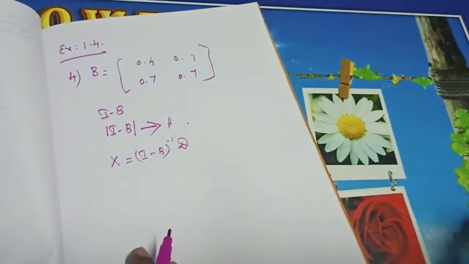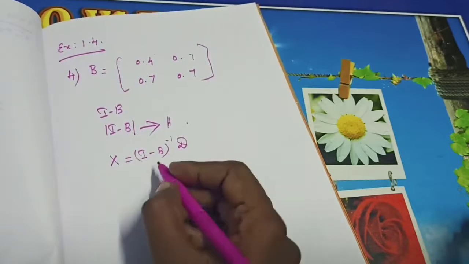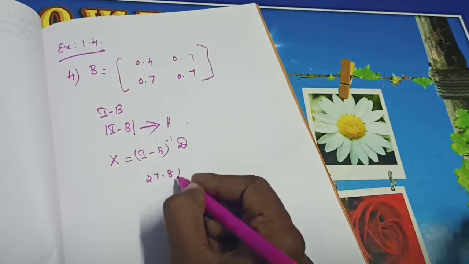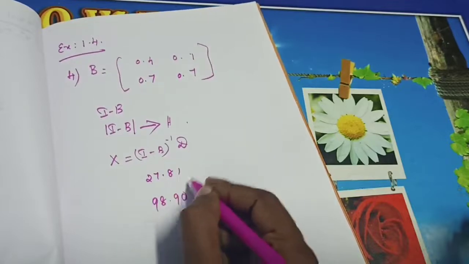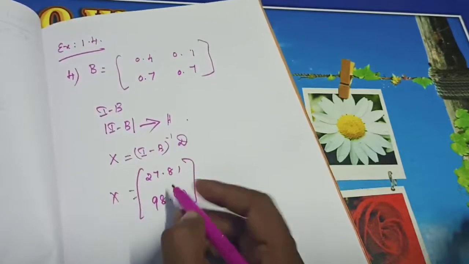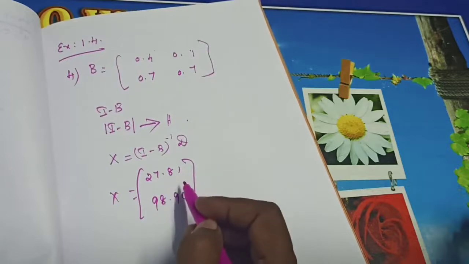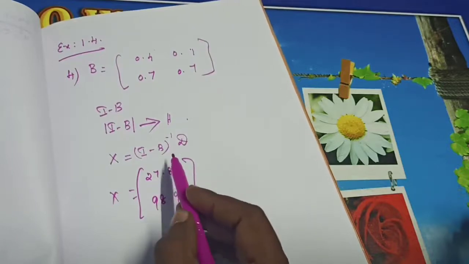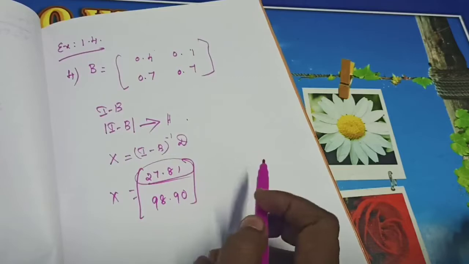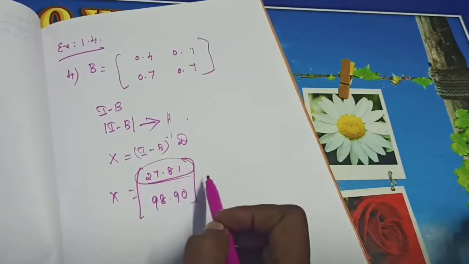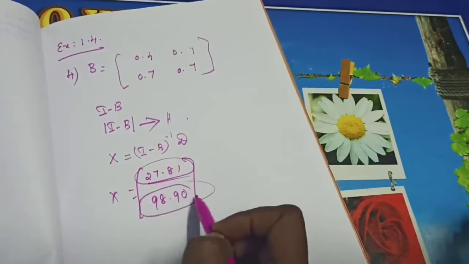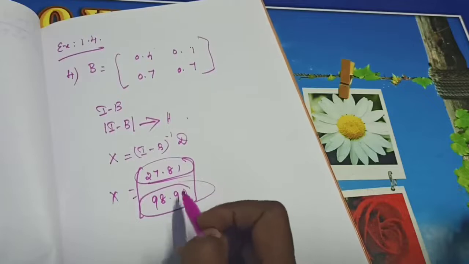So 2 or 3 problems I have completed for you. When you are finding here, you will get 2 answers. Our answer is 27.81 and 98.90, like this you will get for the X value. So what's the gross production finally? Gross production of commodity A is equal to 27.81, then gross production of B is equal to 98.90 tons.